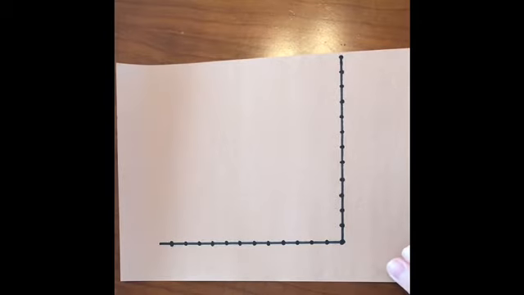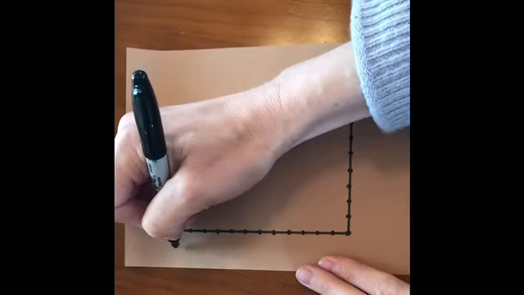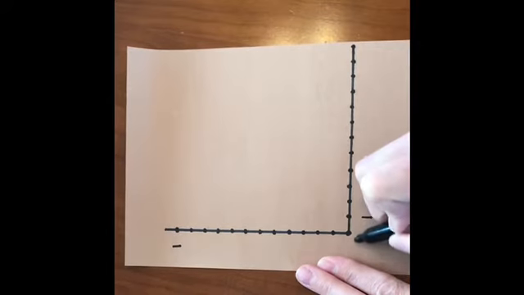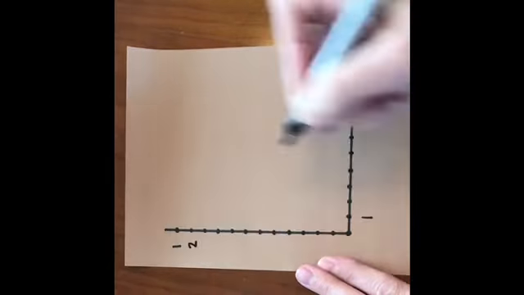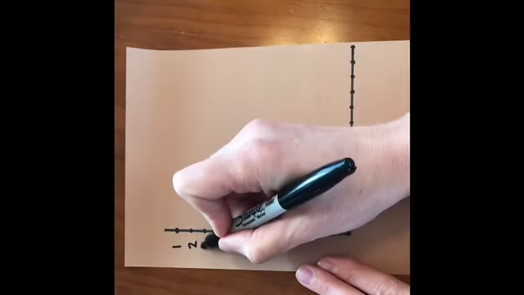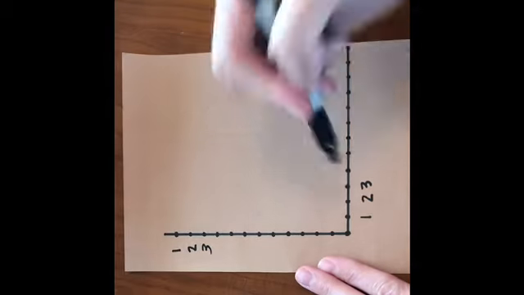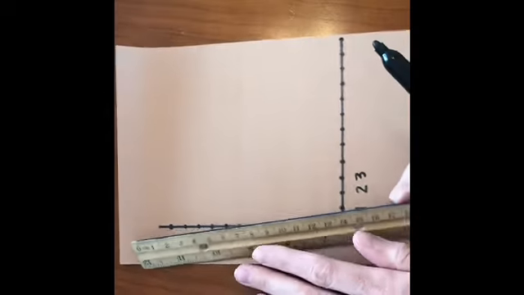And the next part is really just following a pattern. If I were to number them 1 and 1, I'm skipping this one down here, and 2 and 2, 3 and 3. If I go one at a time, that's how I'm going to start to make the pattern.